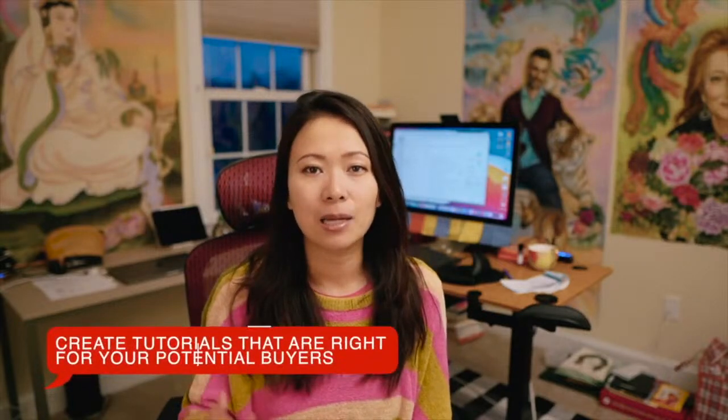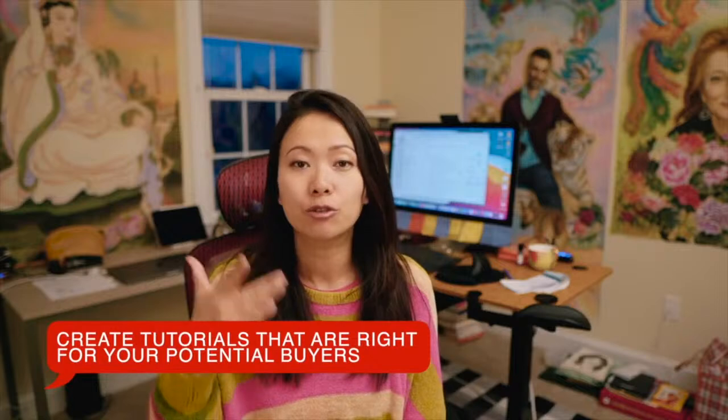Depending on your audience, maybe different age, maybe different experiences, think about the types of tutorials you can create addressing the different audiences you have. Lastly, how can you make your digital products into an offer other people cannot refuse?